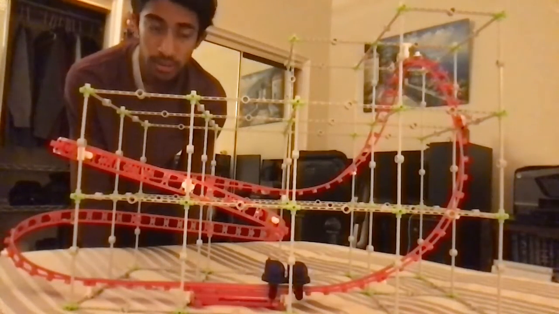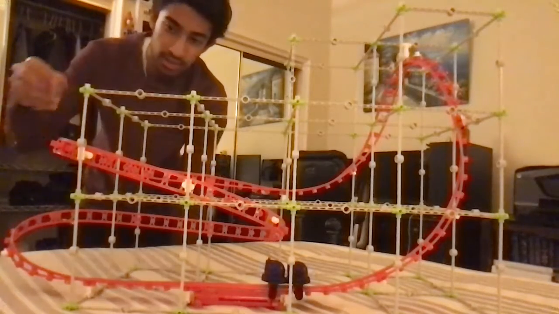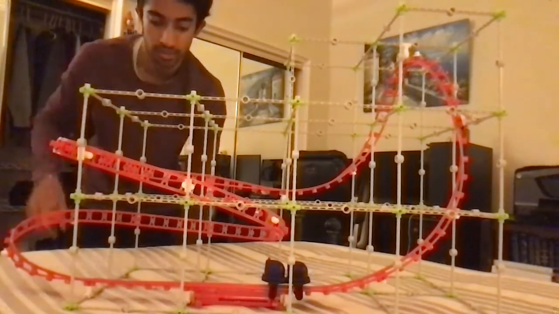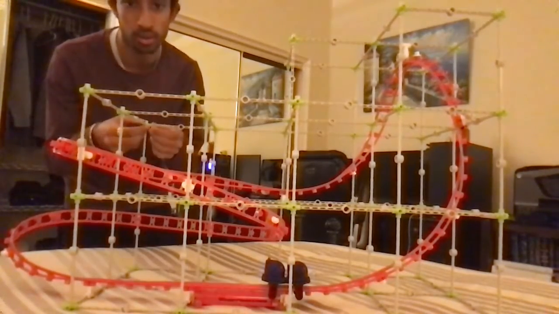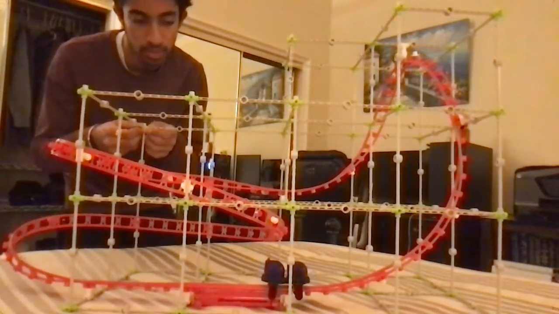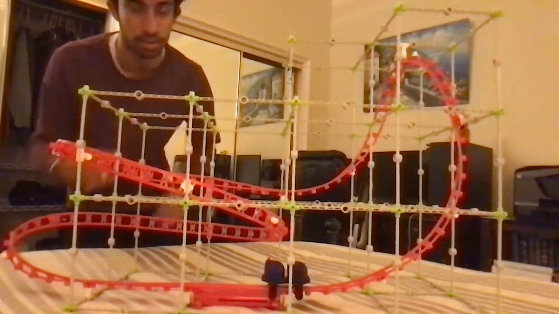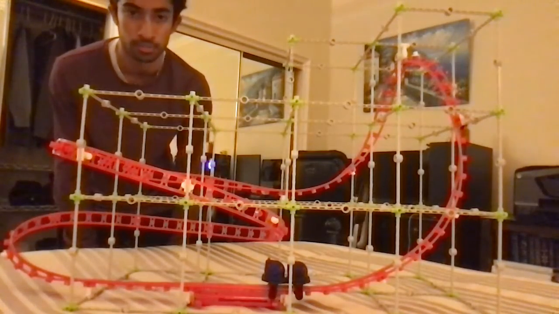And the only tough part about building this is that these pieces are very small and kind of delicate. So it was hard to put all the joints together without them breaking apart easily. Other than that, it was pretty easy to build.